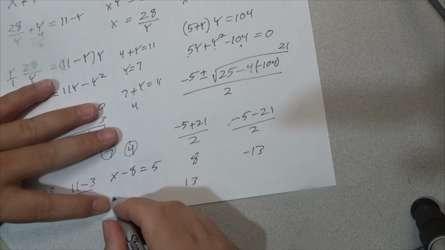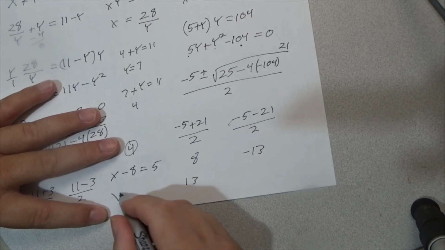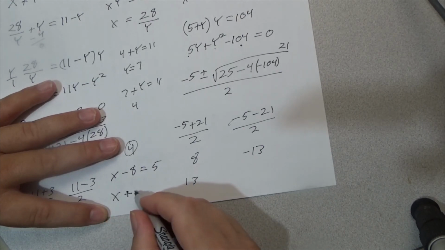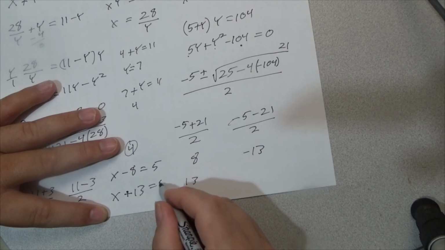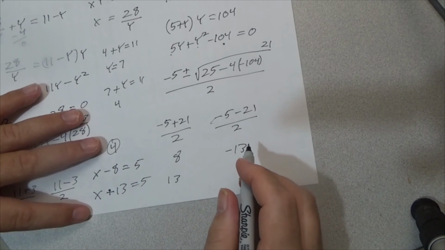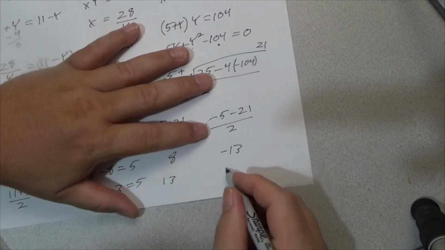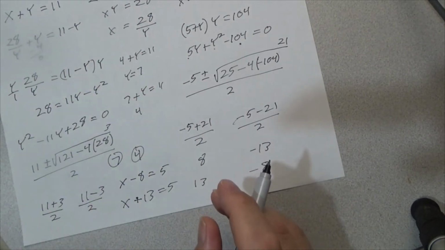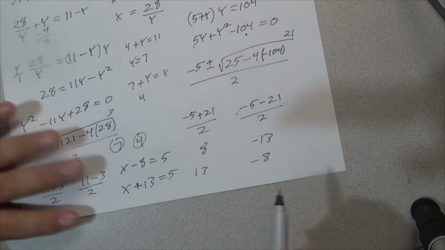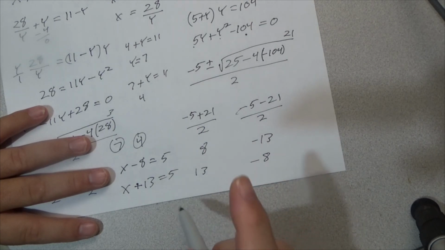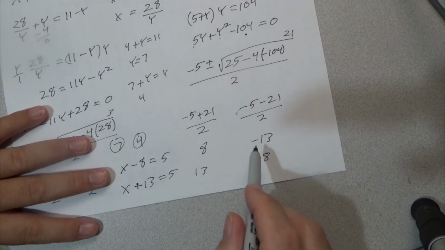Let's put in x minus negative 13, which means plus 13, equals 5. Subtract 13 from both sides. So that means that x will be negative 8. Okay? So the two numbers are either 8 and 13 or negative 8 and negative 13.